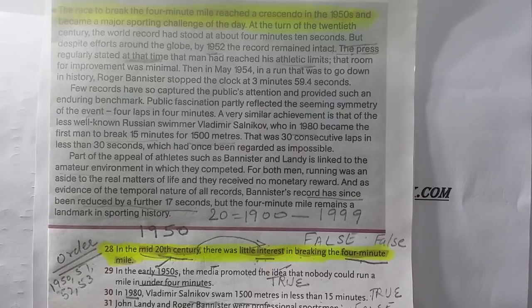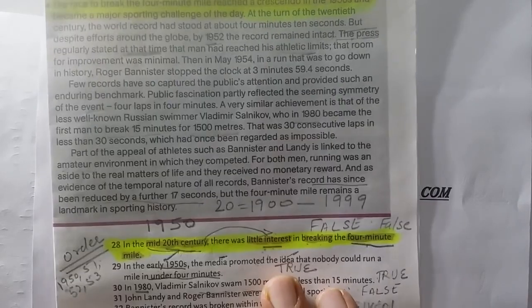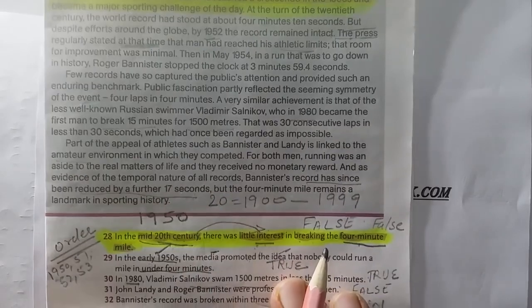15 minutes. Got my point? So that's why it's true here. That's why I gave true. This is simple. They have clearly linked to amateur environment.